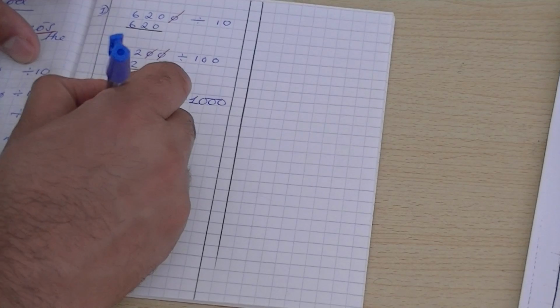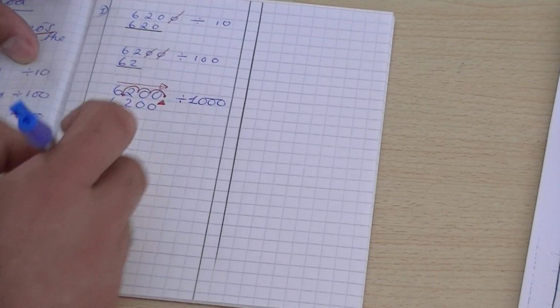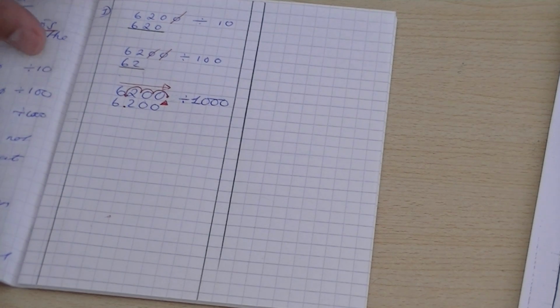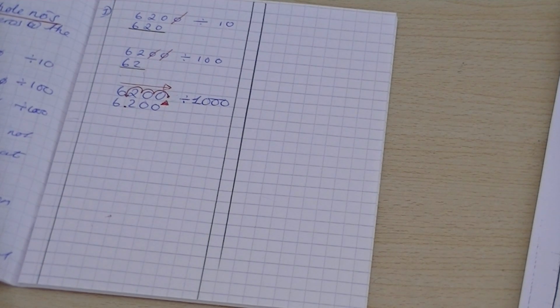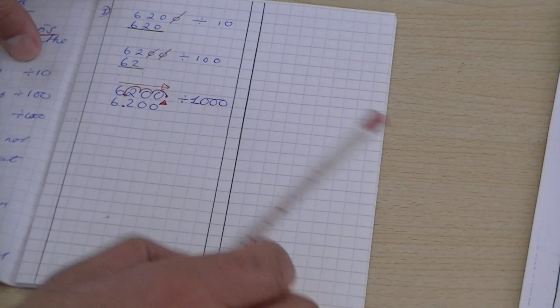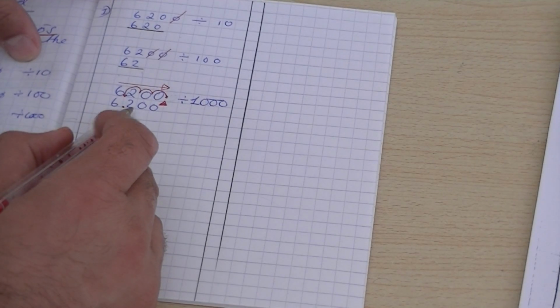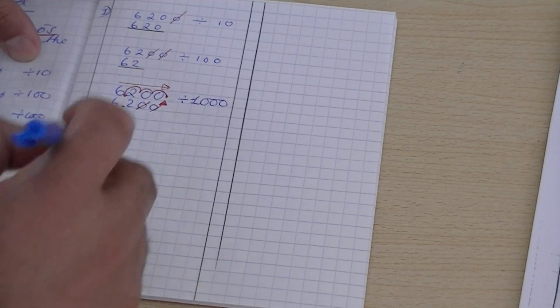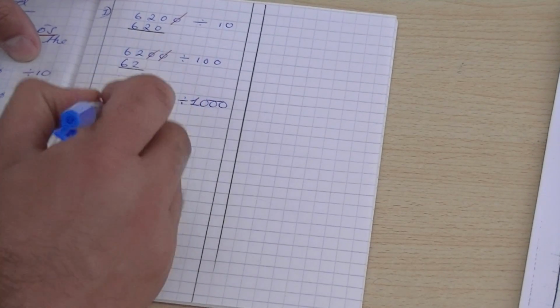Remember the technique now is copy down, copy, copy, copy. Okay, right. So we have 6.200. 6.200 is the number that we got now. Now remember, we have in this number unnecessary zeros. So 6.200 is the same as 6.2. Done.